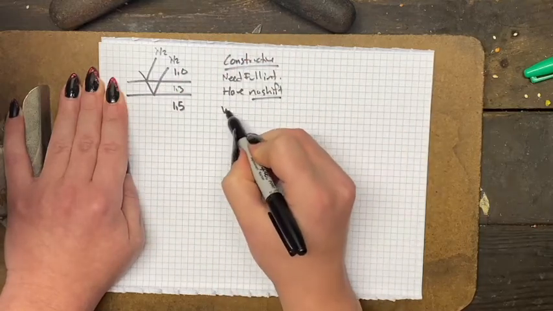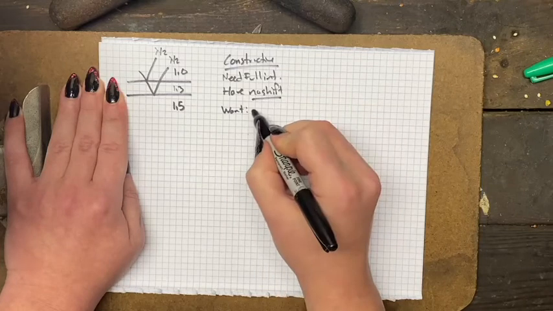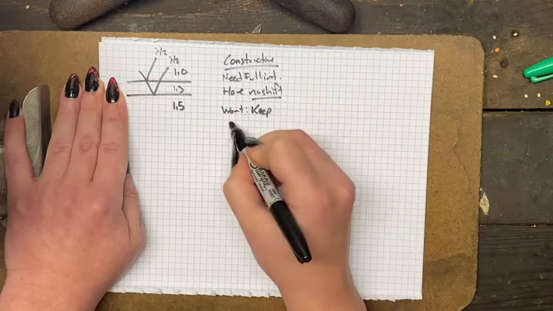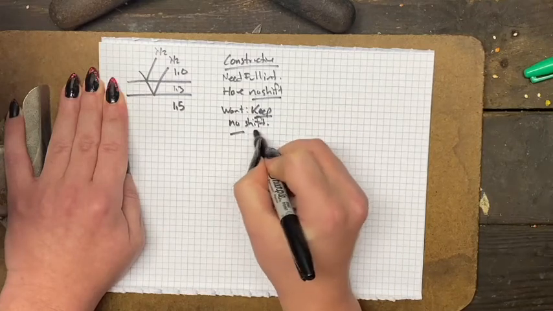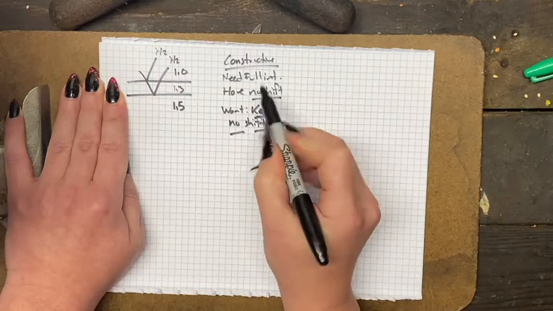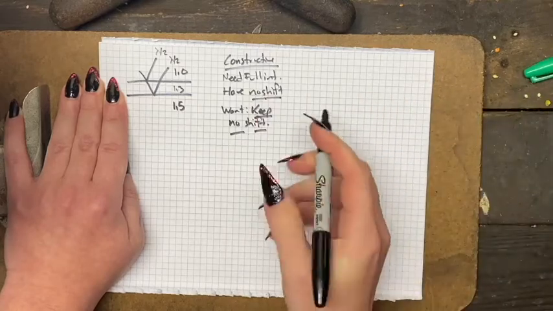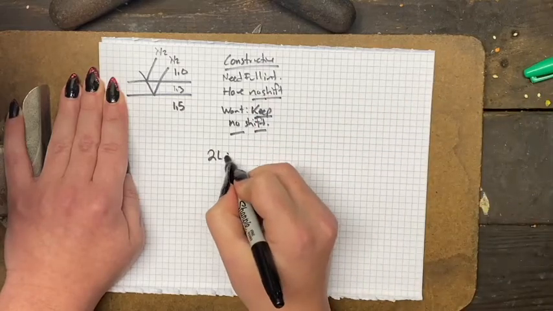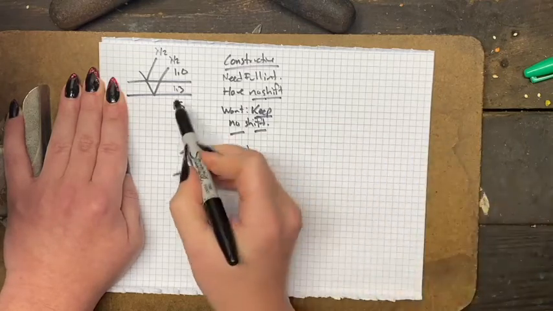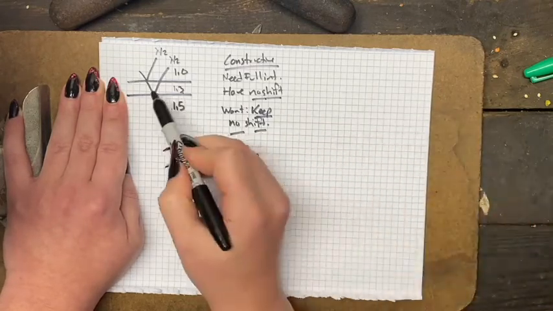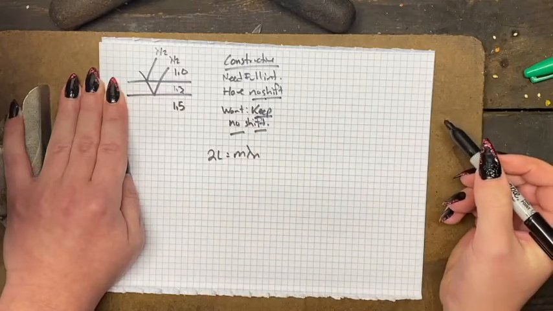And what do we want? Keep no shift. Don't introduce any more halves. Maintain this already in sync situation that we have. So I might use 2L equals, in this case, m lambda n, where n is 1.3, because that's where the material is doing the interference.